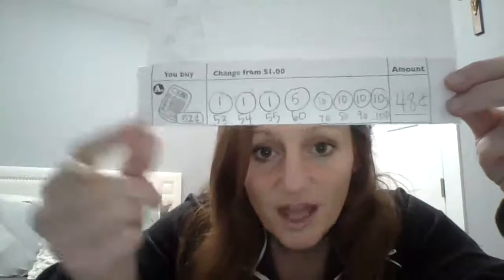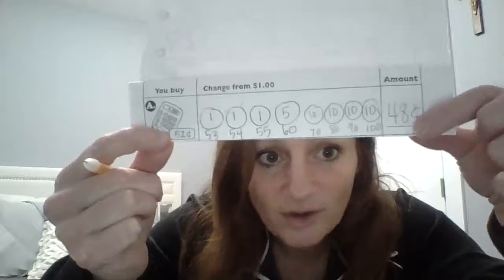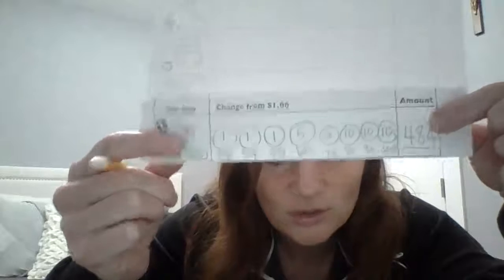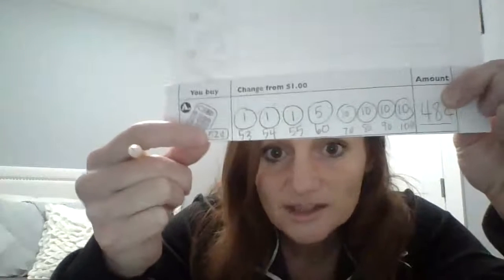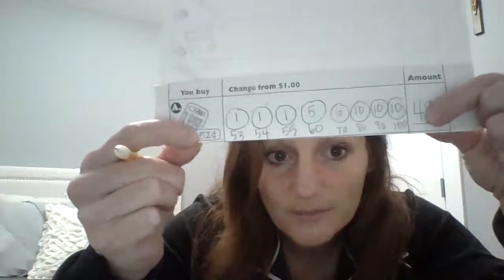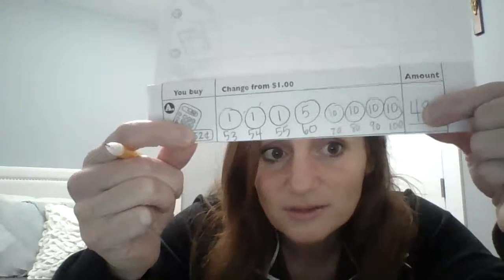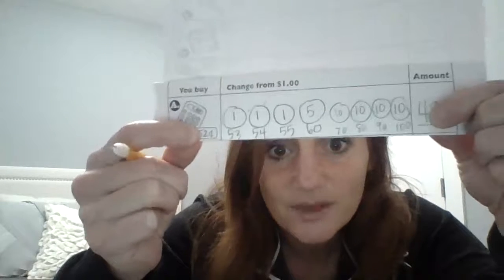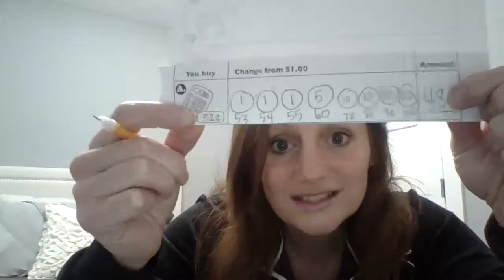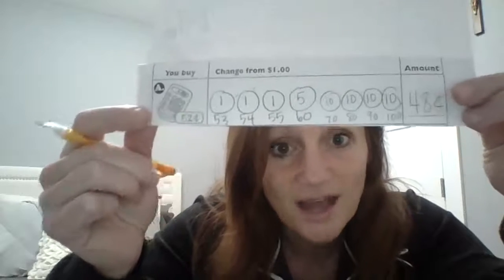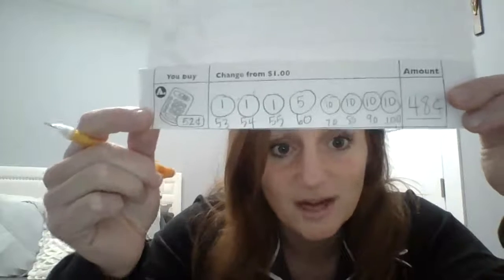So now I'm going to check myself. If I look at 52 and 48, if I put those two amounts together, will I get 100? So what is 50 plus 40? Well, 5 plus 4 is 9. So 50 plus 40 is 90. And then 2 plus 8 makes a 10. What is 90 plus that 10? 100. So that's a way I can check myself to make sure I got the right answer.